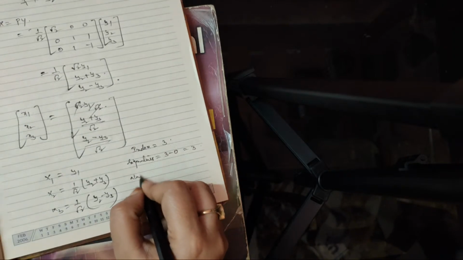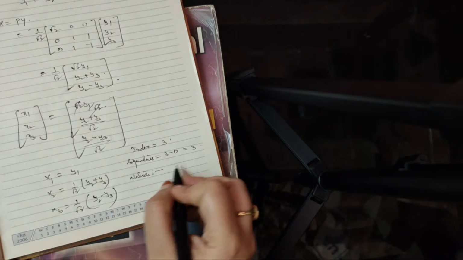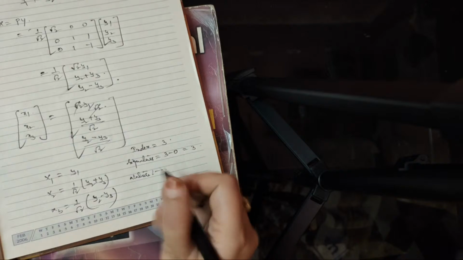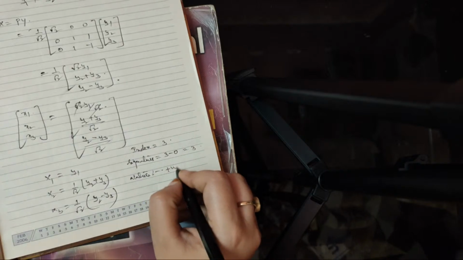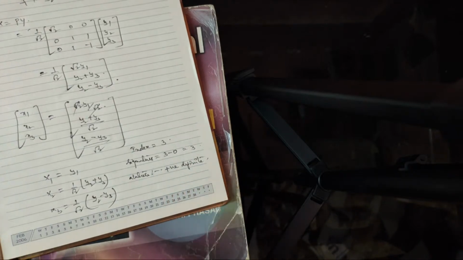And nature, where nature is equals to, if all the eigenvalues are positive, then it is known as positive definite. So the nature is equals to positive definite.